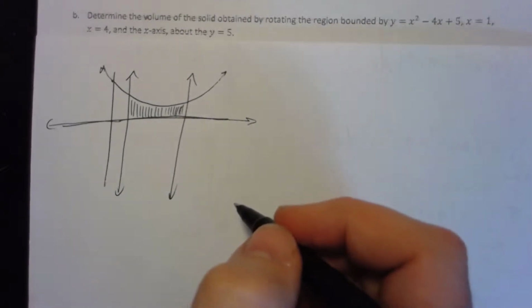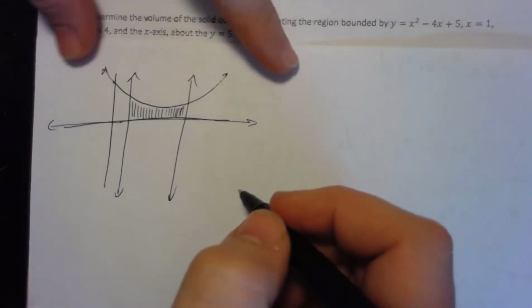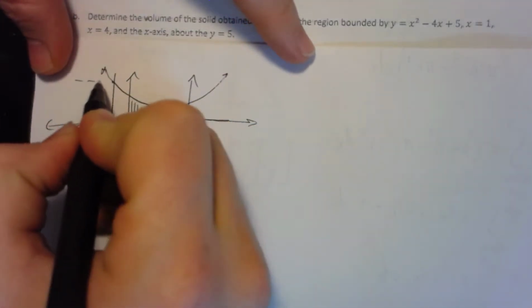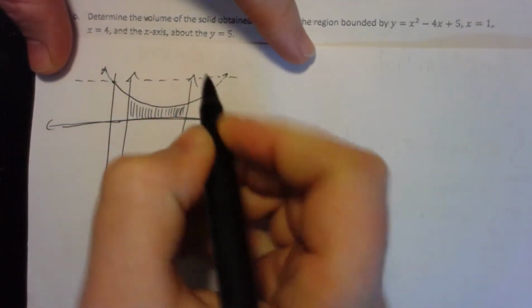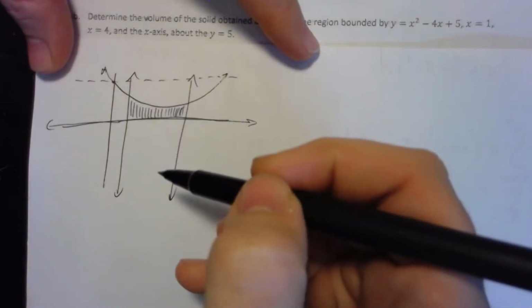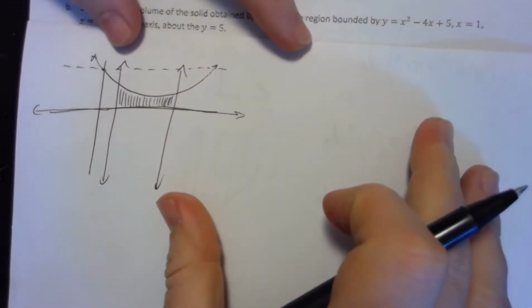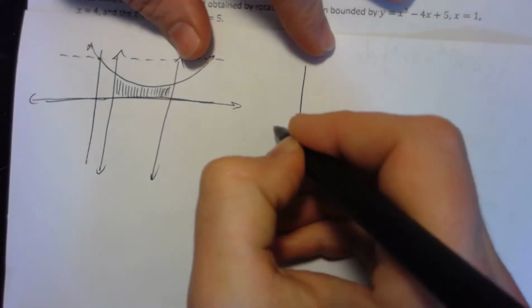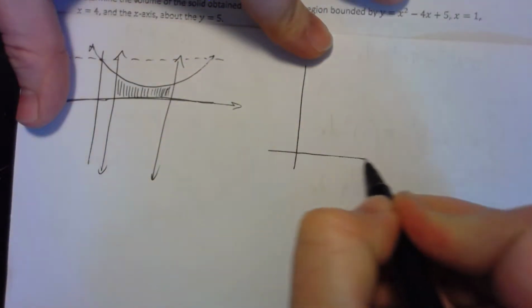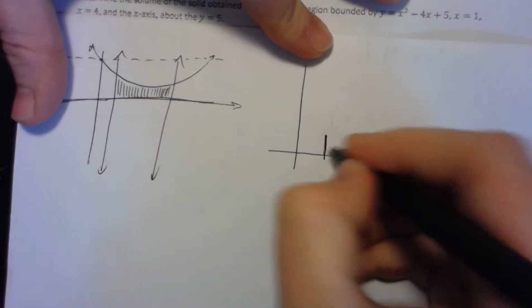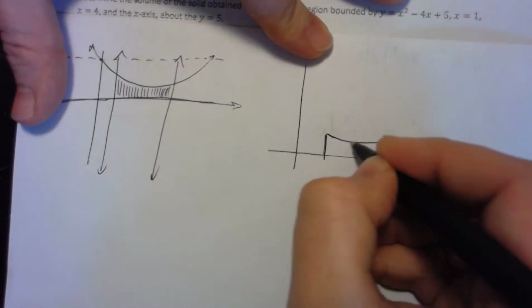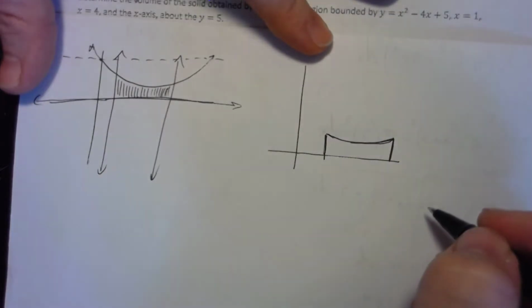The next piece that I'm going to deal with is drawing the y equals 5 line. That line is going to sit somewhere up here, so that's the space that I actually have to rotate this object around. That's going to cause a little bit of work for us. However, I'm going to draw this space down here very carefully, to the best of my ability. It doesn't have to be perfect, but it has to be at least relative to what I'm looking at.